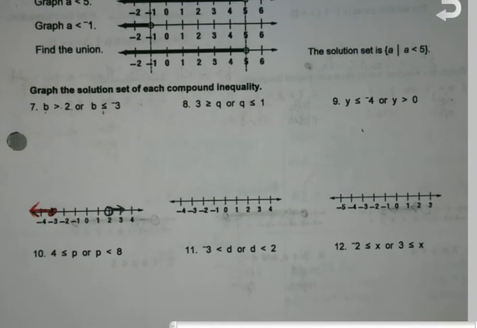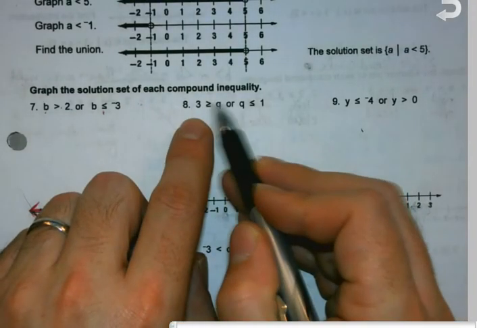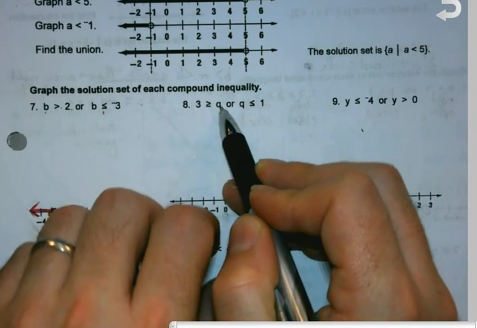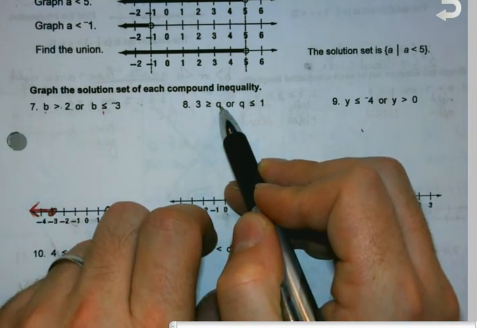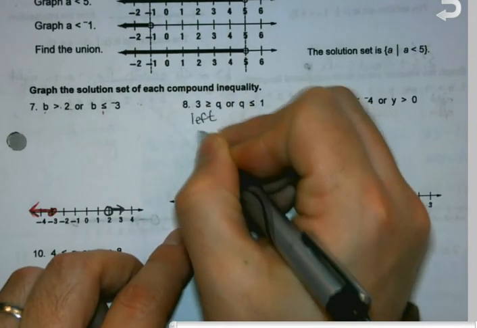But that's how these are going to work. If you see the or in the middle, typically they're going to go out from each other, but not every time. Number 8. Arrow's pointing at Q, which is less than. What direction does our arrow go when it's left? Left. Ooh, L and L. So we're going to go left.